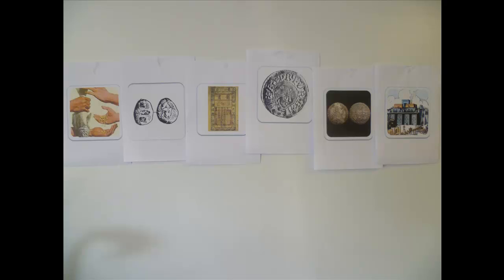Ask one group to stick the images in chronological order along the classroom wall. Then let each group, in turn, explain how their timeline differs until the whole class are in agreement about the order the images should be placed in.